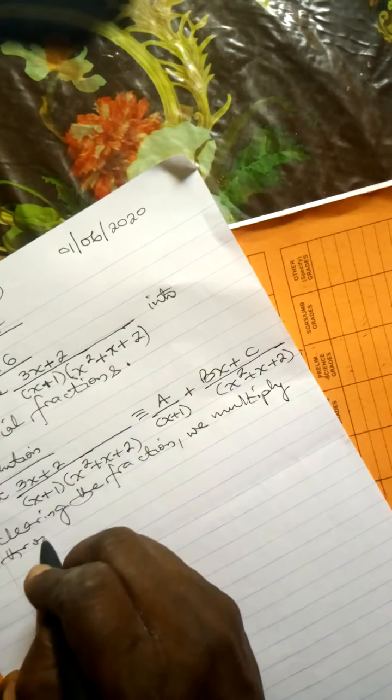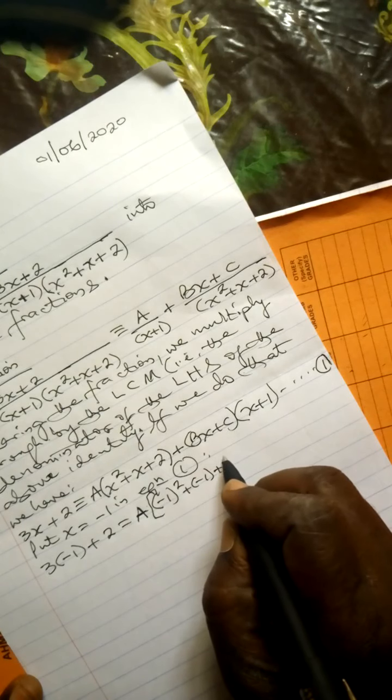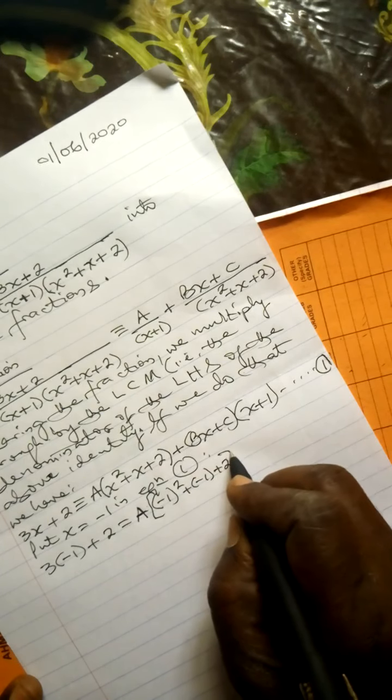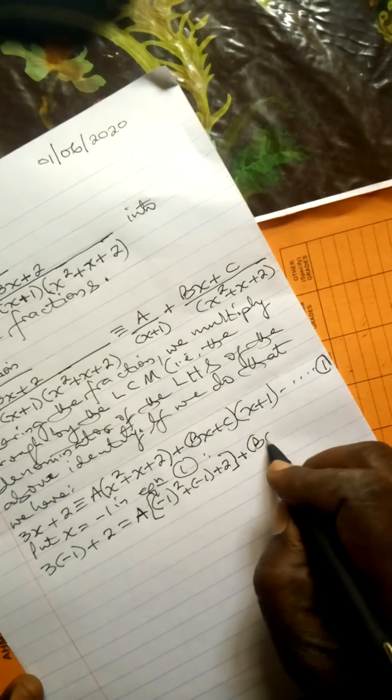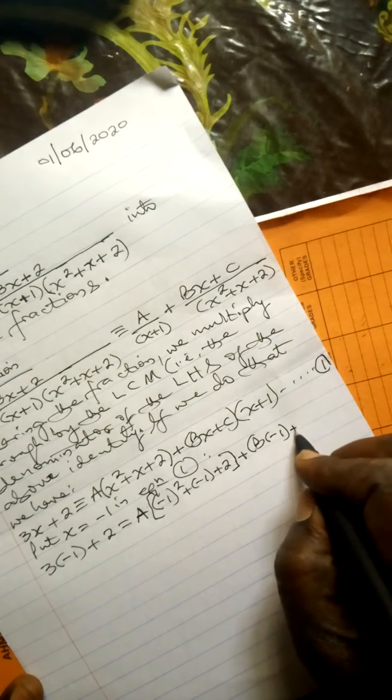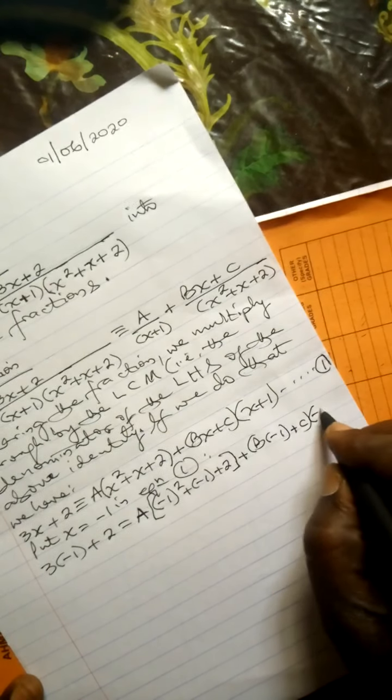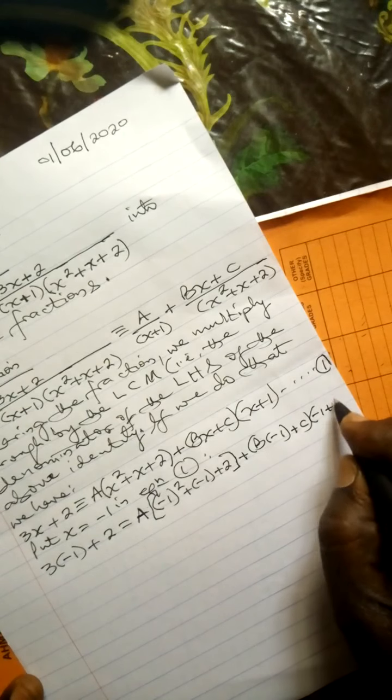If you do that, the left hand side becomes 3 into minus 1 plus 2, is equivalent to A into (minus 1 squared plus minus 1 plus 2), then plus b into minus 1 plus c into (minus 1 plus 1).